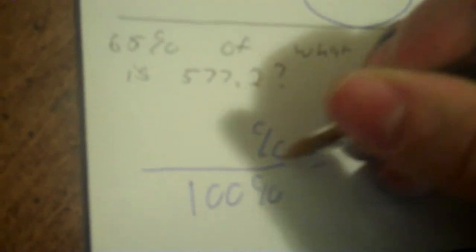Okay, 65% of what number is 577.2? So 100%, and then is and of. So percent, I have 65. After of, I see the phrase what number, so that means of is where the x is at, and then 577.2 is the is.